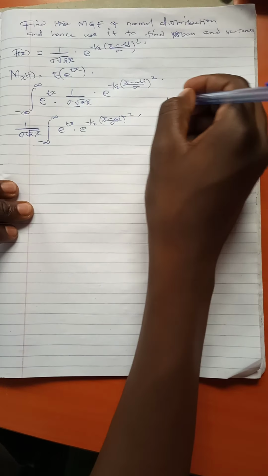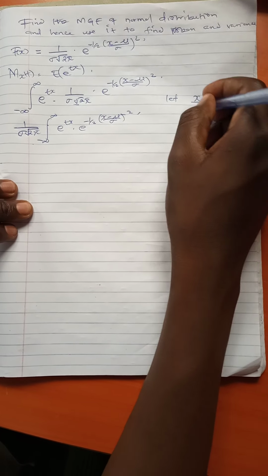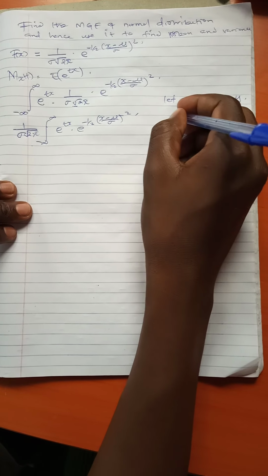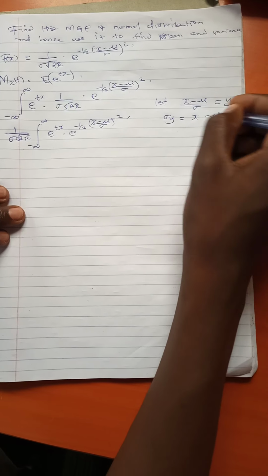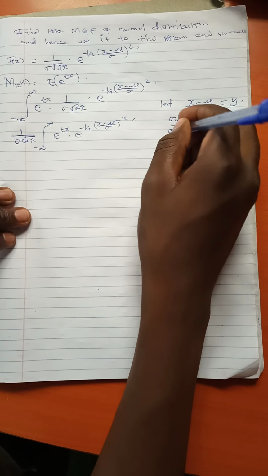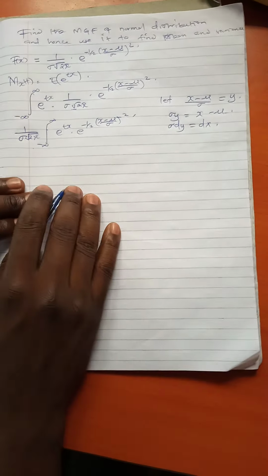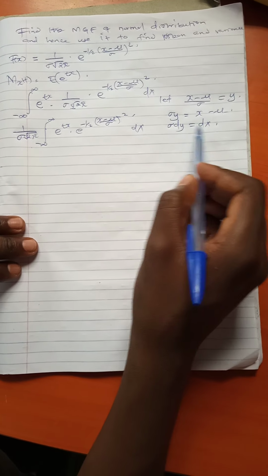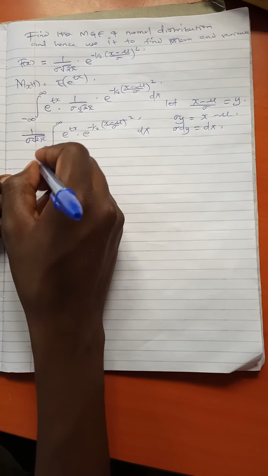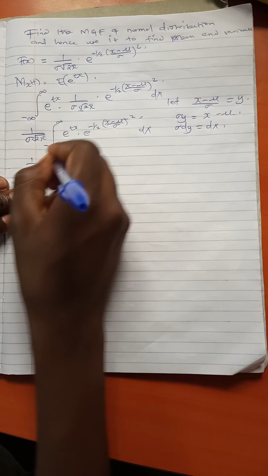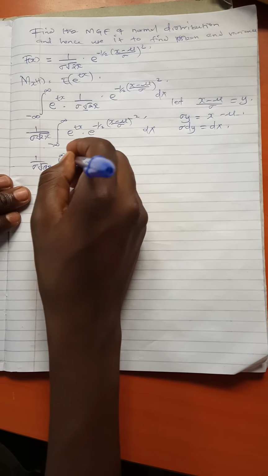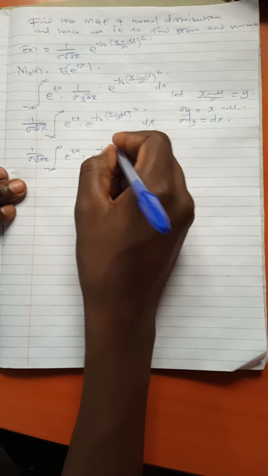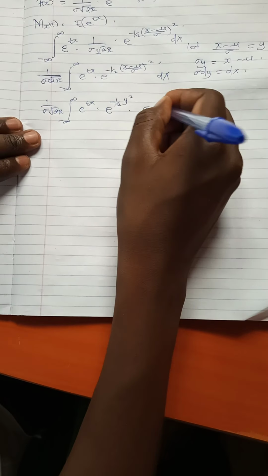So we are going to let x minus mu over sigma be y, such that sigma y is x minus mu, so that sigma dy is given by dx. So we want to replace dx with sigma dy up here. So we will have 1 over sigma root 2 pi, the integration from negative infinity to infinity of e^(tx) multiplied by e to the negative a half y squared multiplied by sigma dy.